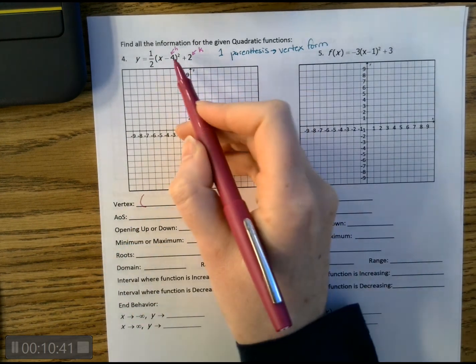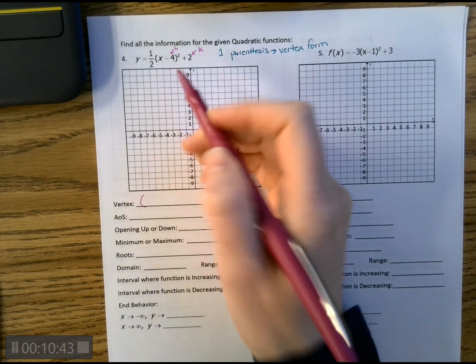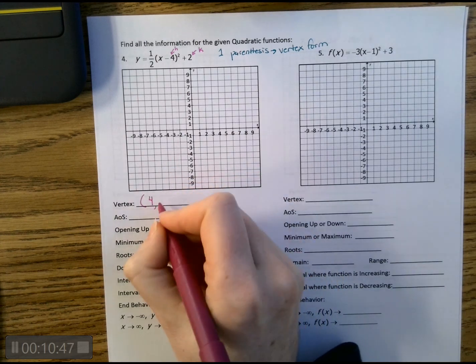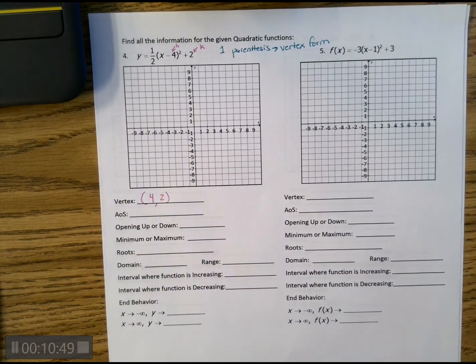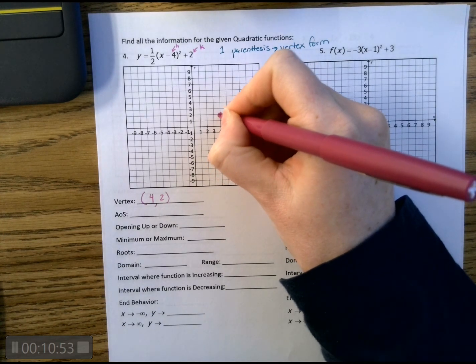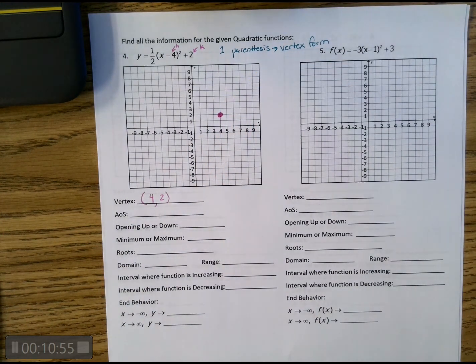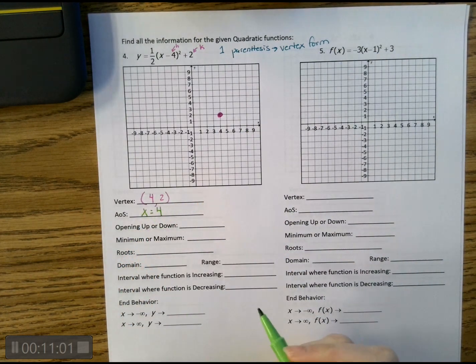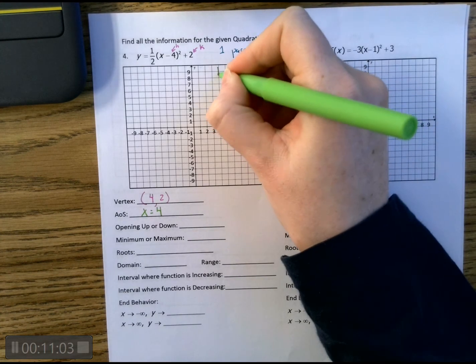So when we put in our vertex, this says -4, but because H lies, this is actually going to be a +4. And then our K remains the same. So our vertex is going to be 4, 2, which we can go ahead and graph. And then our axis of symmetry is x equals 4, because it's always the x-coordinate of our vertex.